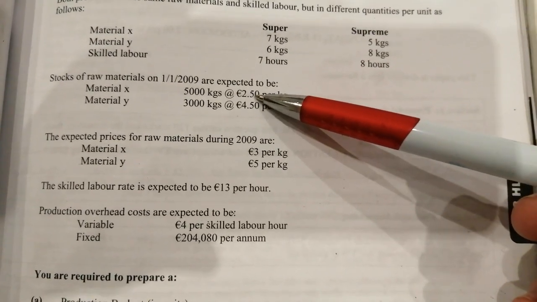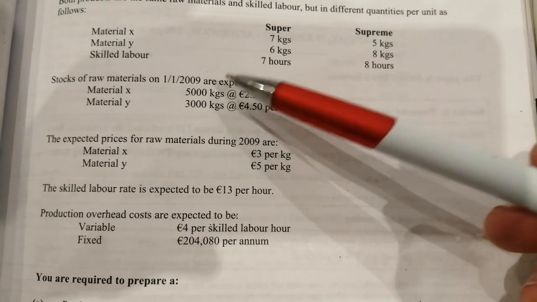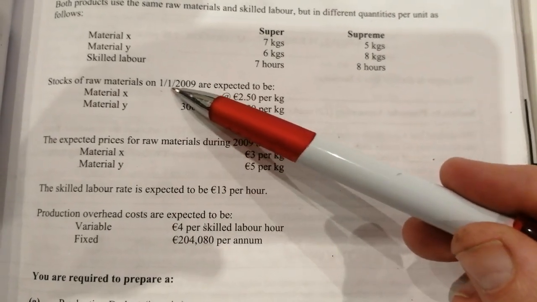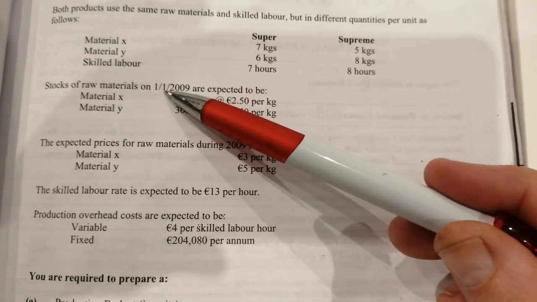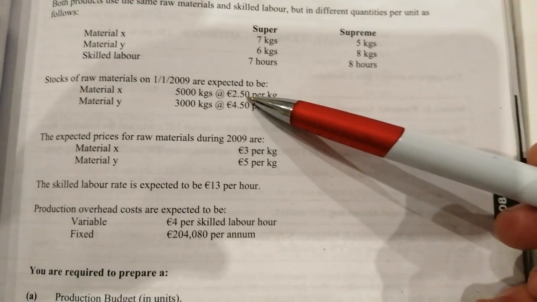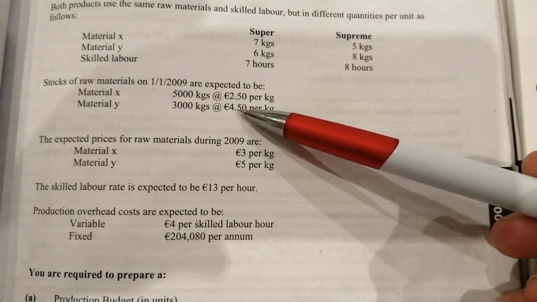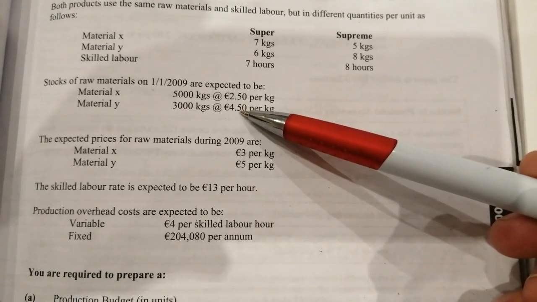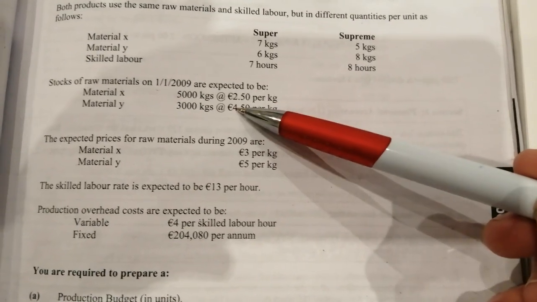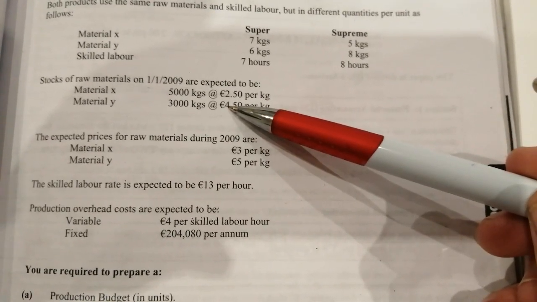That price is the price that you paid for that stock when you bought it. Now, that's the stock you had in your warehouse at the start of the year, the 1st of January. You bought it last year sometime, and the price you paid for it last year was $2.50 per kg and $4.50 per kg. So that's the price that you must value it at when you put it into this production cost budget.